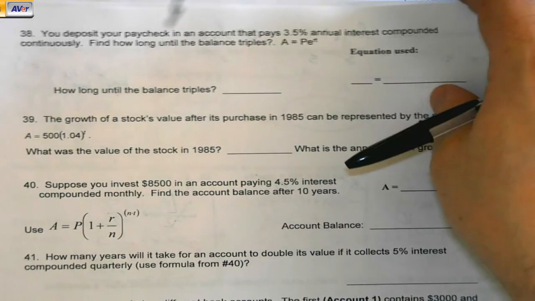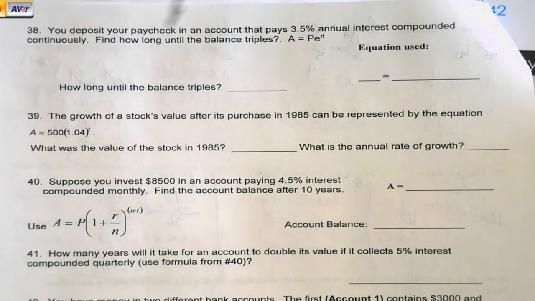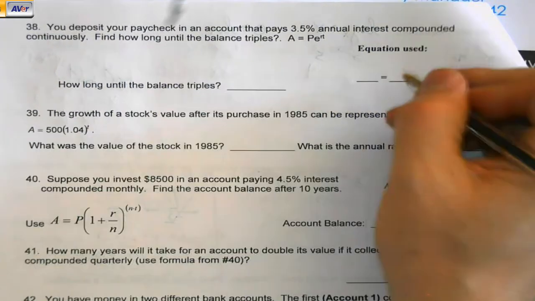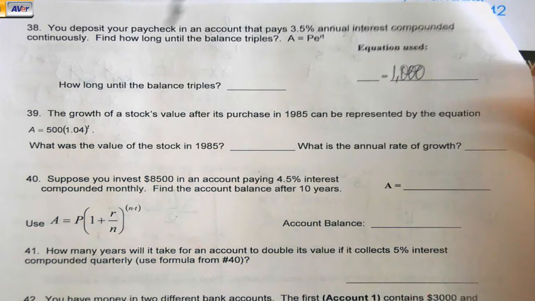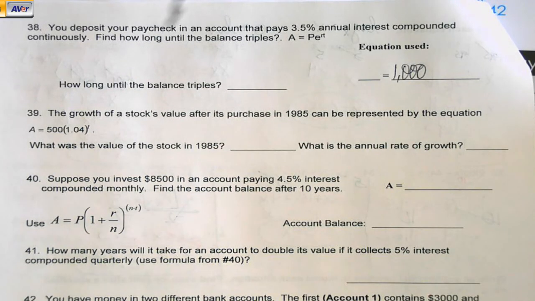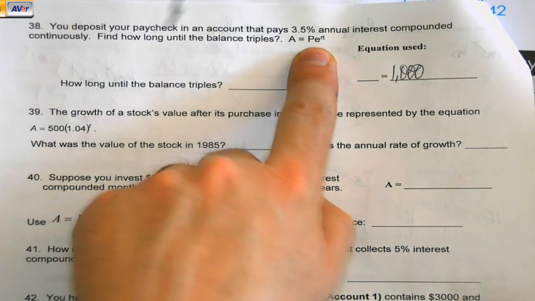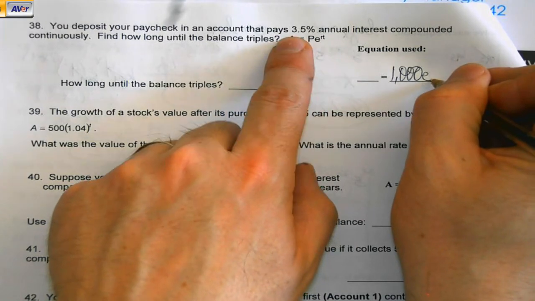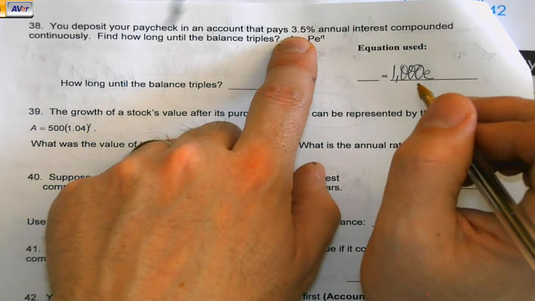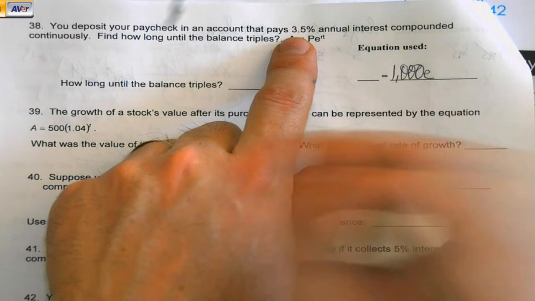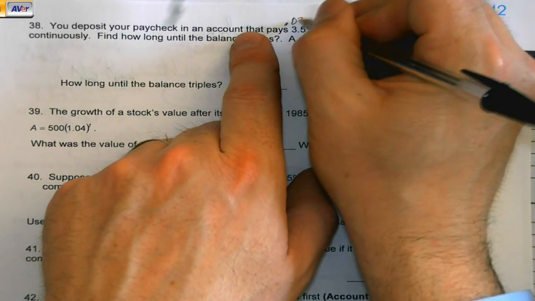Okay, 38. You deposit your paycheck in an account that pays 3.5% annual interest compounding continuously. How long until the balance triples? They didn't tell me. I get to create my P, whatever I want it to be. I'll make it 1,000, because I'm boring like that. E we know is a value. Here, be careful. That 3.5 is not what I'm using as my percentage. I still got to divide that by 100.